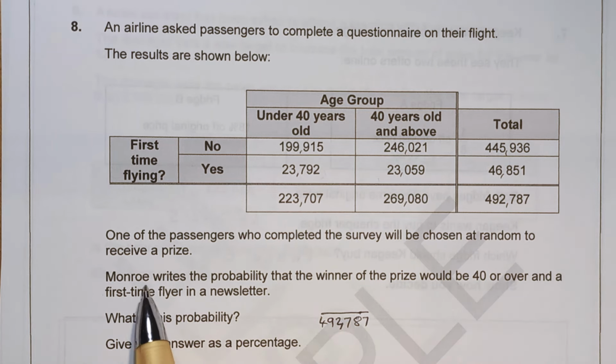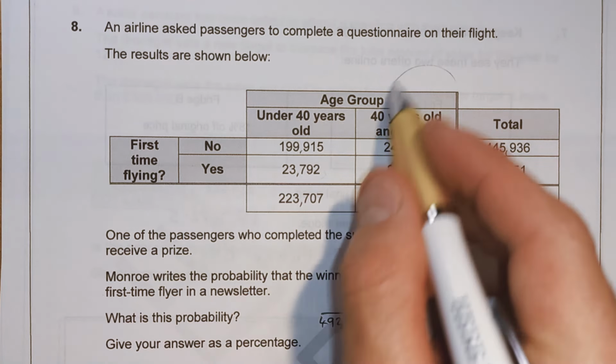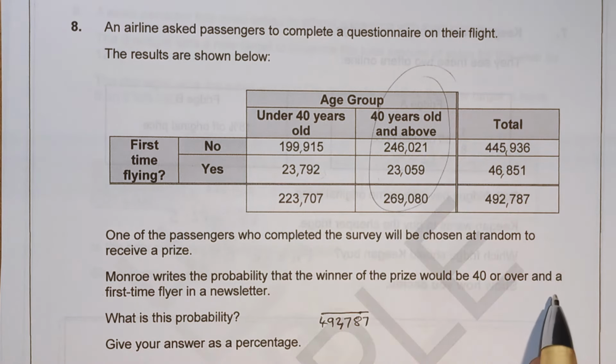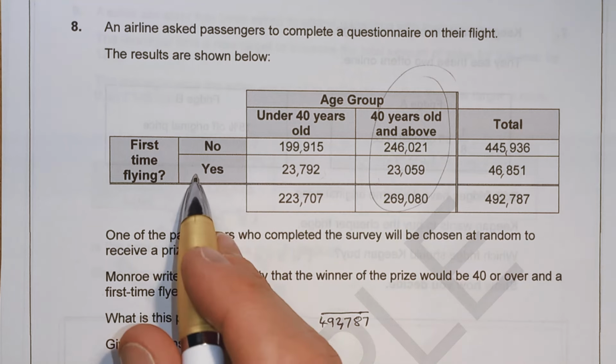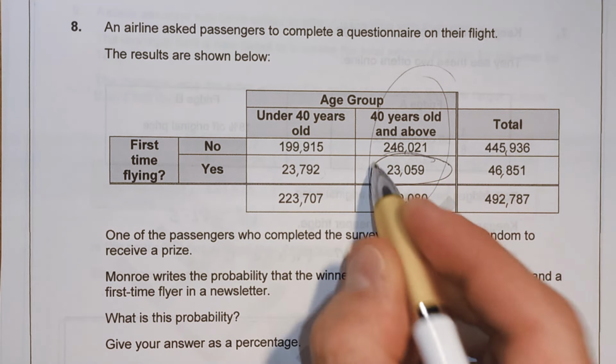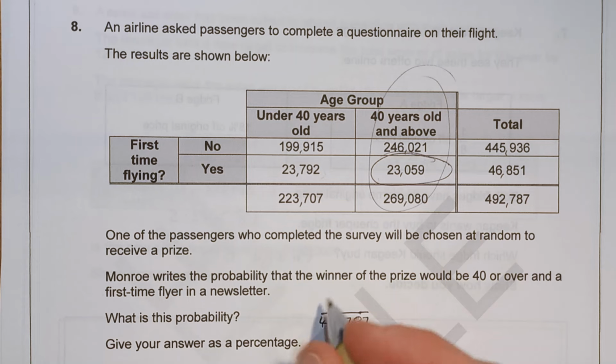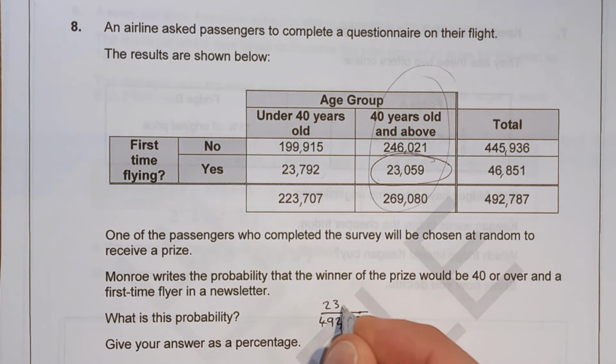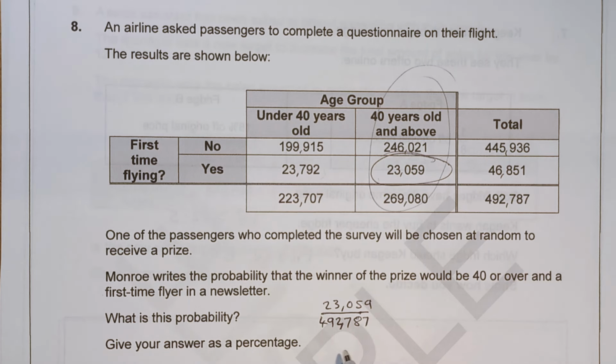But they actually want to just look at the probability the winner of the prize will be 40 or over. Okay, so that's these, 40 years and above, and a first-time flyer. So it's only really those. So we want 23,059 out of the total 492,787. That's the answer as a fraction.